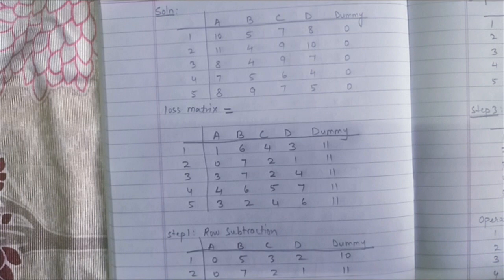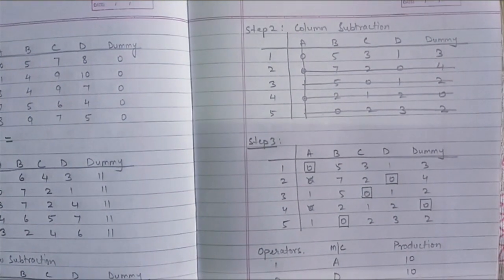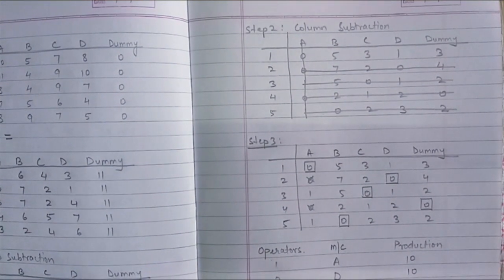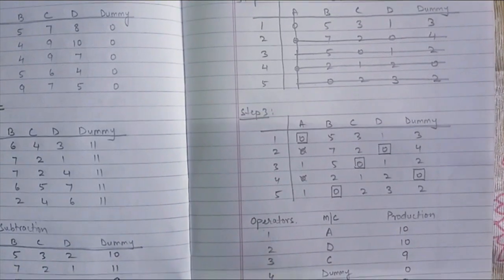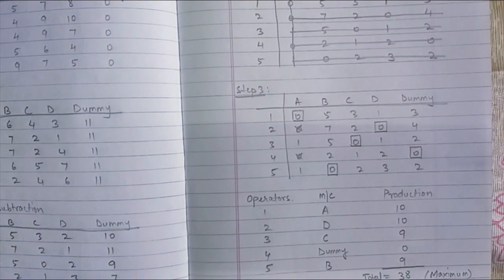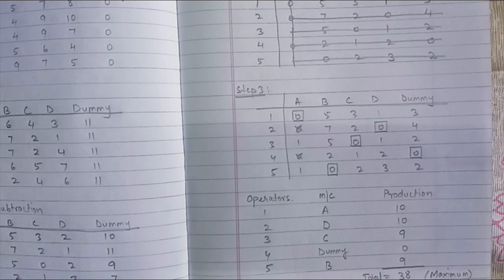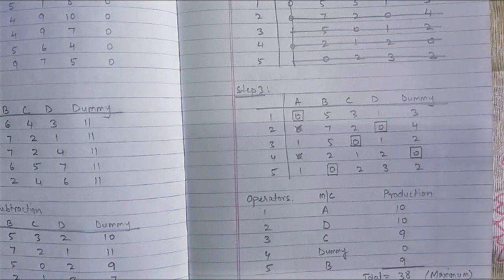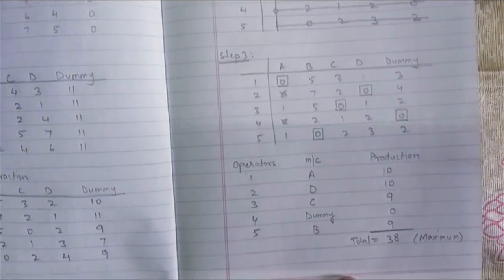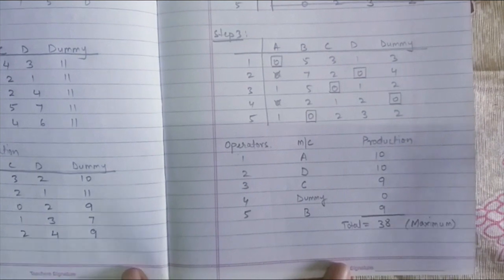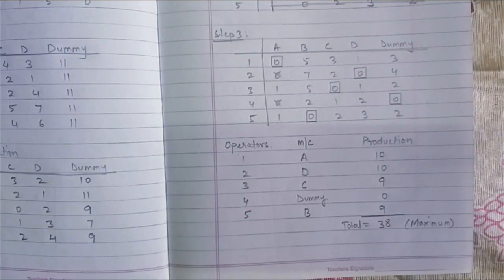The row reduction or row subtraction followed by column subtraction, and then covering the zeros with horizontal and vertical lines till we get equal number of lines, which is equal to n, the row or the column, and then finally the assignment. I hope you understood this. If not, please go through the video again and practice it out.